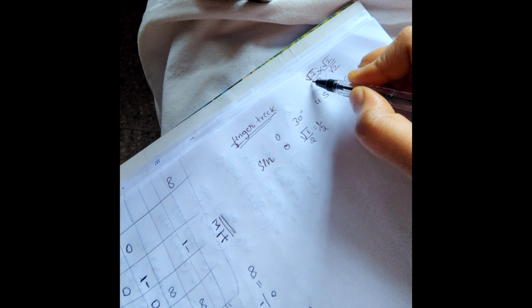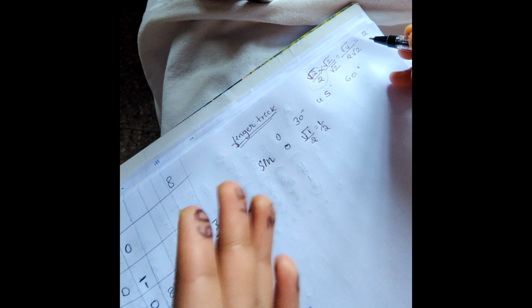So see here, if I multiply and divide by root 2, root 2 into root 2, what is root 2 into root 2? Root 4 divided by 2 root 2. What is root 4? See, root 4 is a perfect square number, right? So root 4 is nothing but 2, because we have some perfect square numbers: 2, 4, then 9, 16, 25, 36.